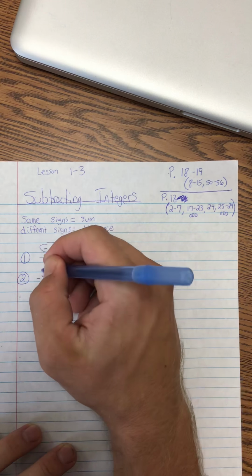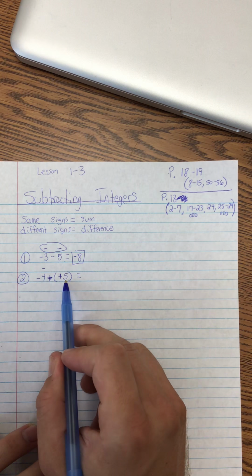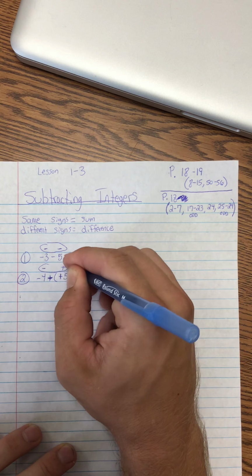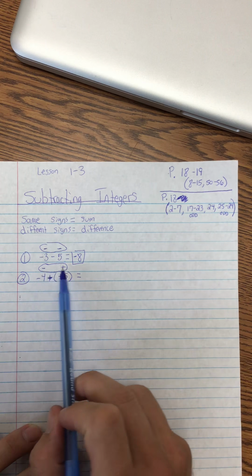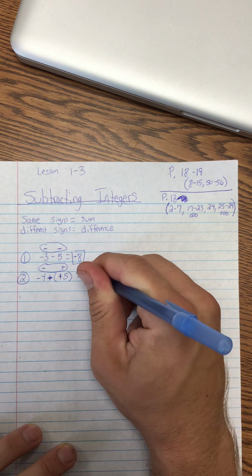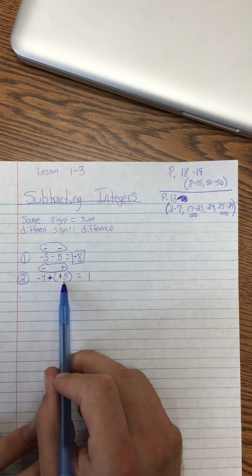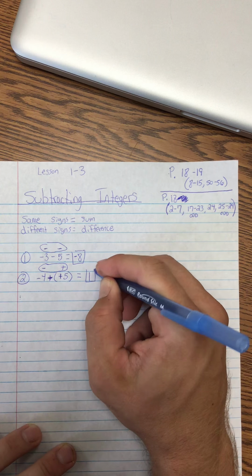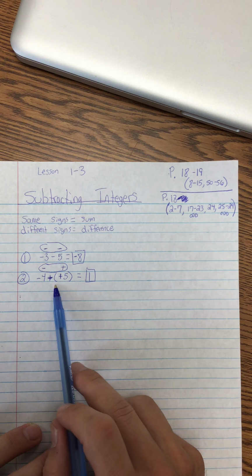4 has a minus sign above it now, and 5 has a plus sign. I now have different signs, so I need to subtract the two numbers. 5 minus 4 is 1. 5 is farther from 0 compared to 4. 5 is positive, so 1 needs to be positive. I will show you the reason we change both of those to positives.